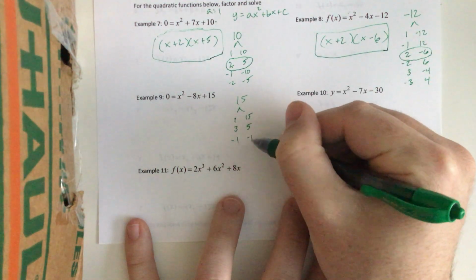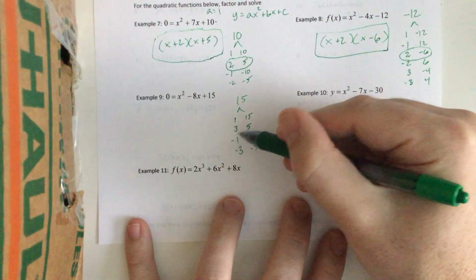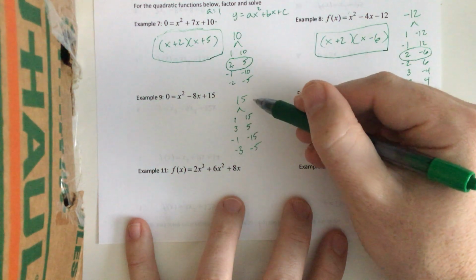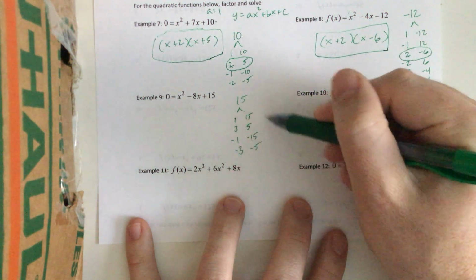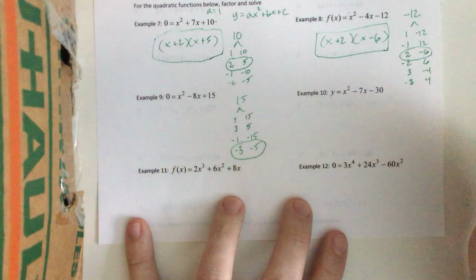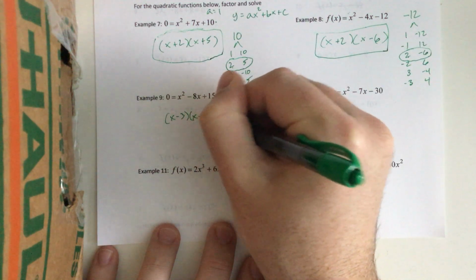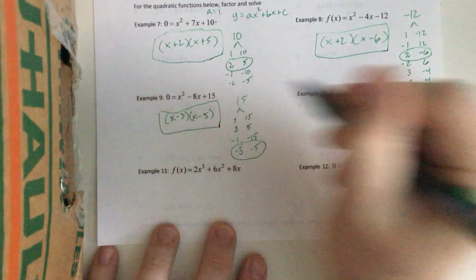Don't forget you have the negative versions as well. So a negative 1 times a negative 15 is also a positive 15. A negative 3 times a negative 5 is also a positive 15. The negative 3 and the negative 5 are going to be what add up to be negative 8. And we're going to say x minus 3 and x minus 5.